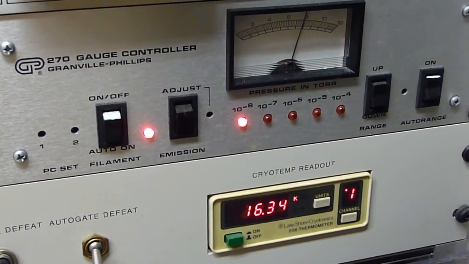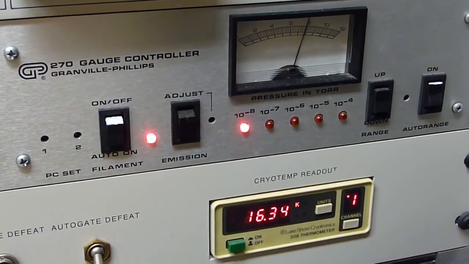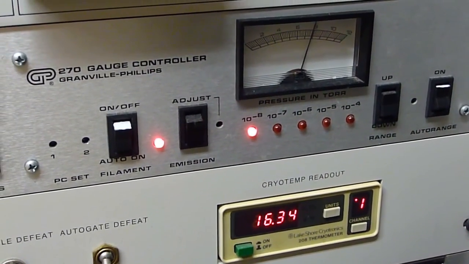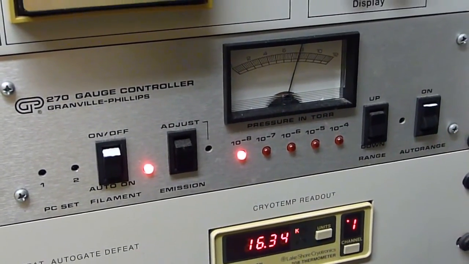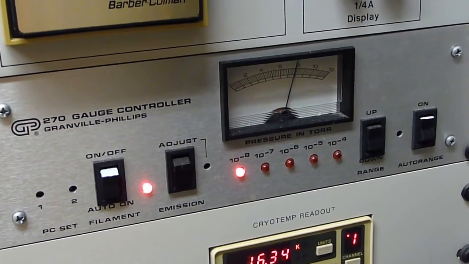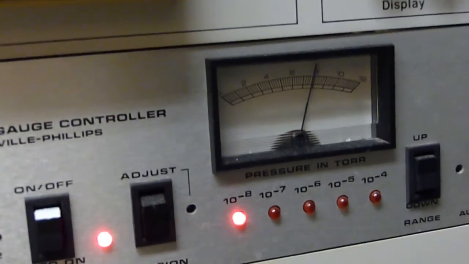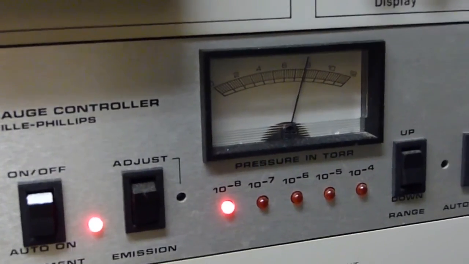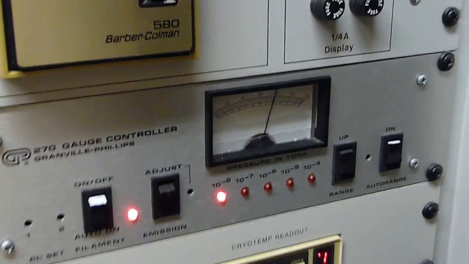Cryo head temperature is 16.3 Kelvin, and background pressure in the chamber is about 8 times 10⁻⁸ torr, and atmospheric pressure is 760 torr.